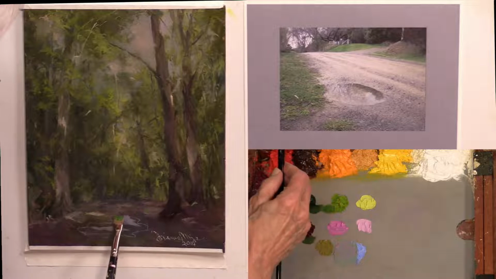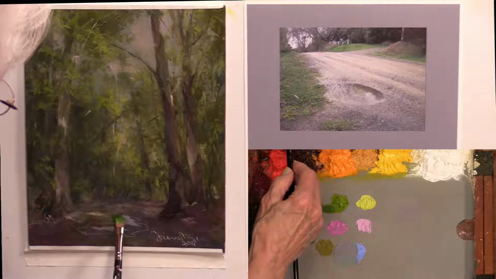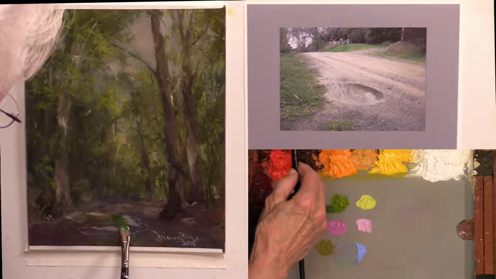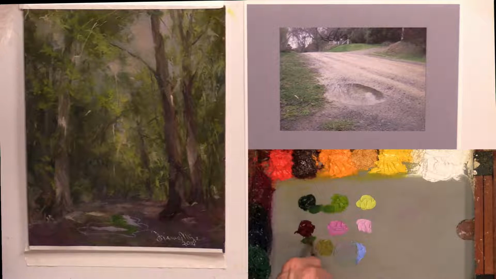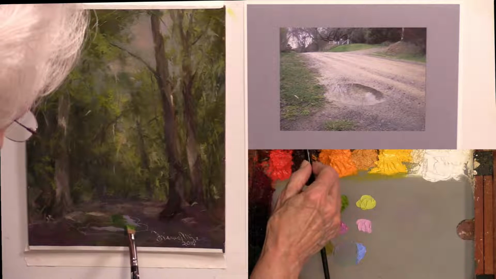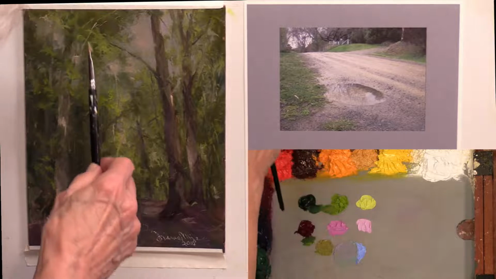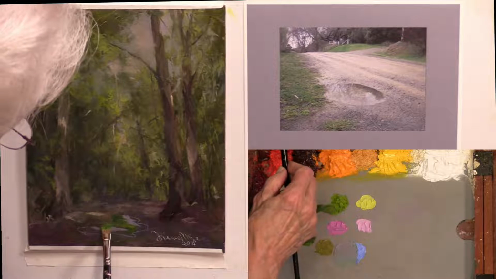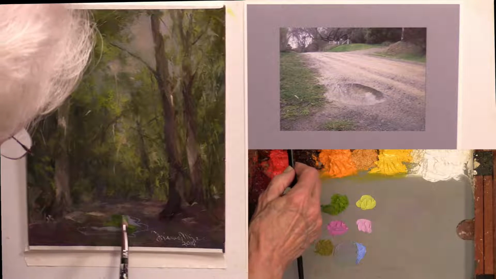All right, now let's put some of that in there. We mix that a little bit, and we'll put a little bit more in here. Let's now begin to add a little bit more of the yellow green to that, because we see the lighter yellow green where the light's hitting, we see that reflecting too.